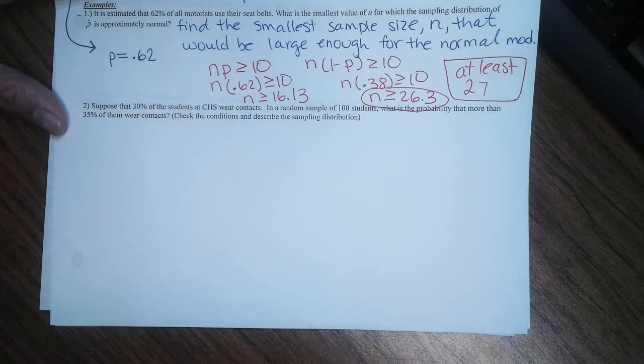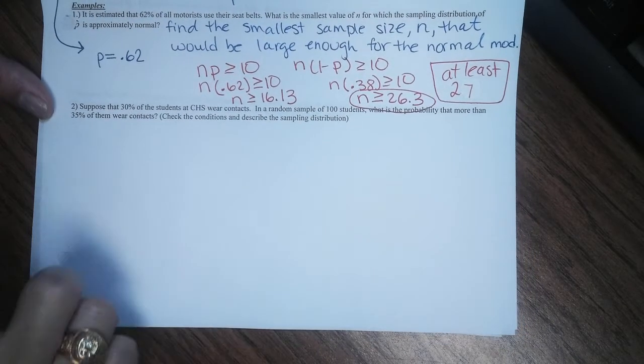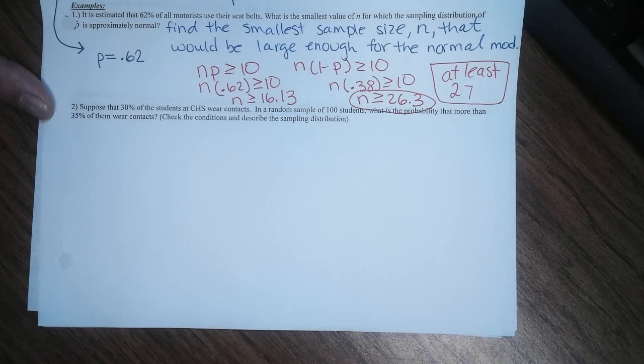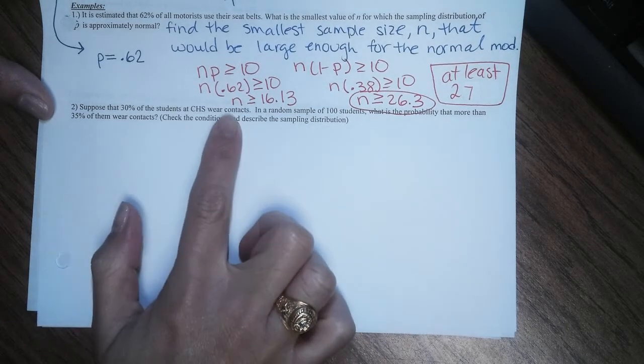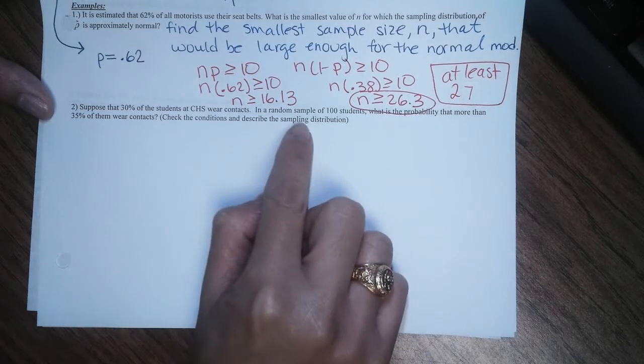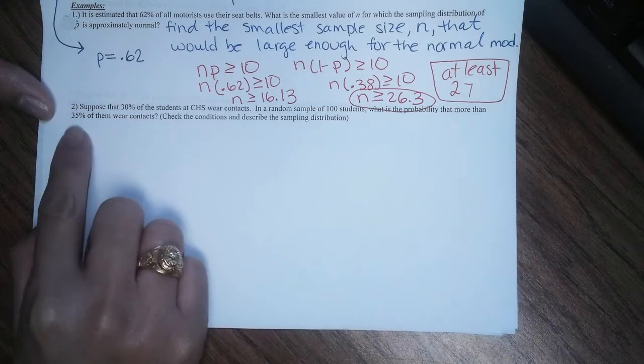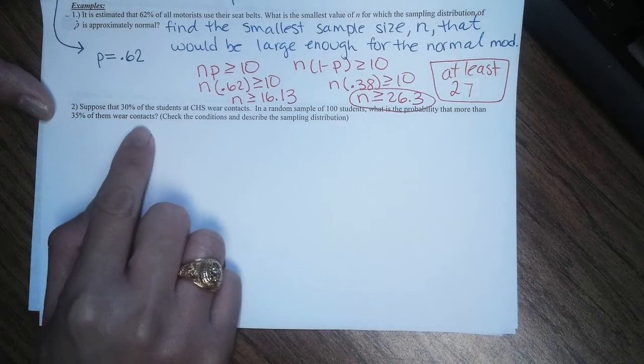So now let's do a full-on sampling distribution problem. Here they go. Number 2. Suppose that 30% of students at CHS wear contacts. I definitely think it's higher than that. But in a random sample of 100 students, what is the probability that more than 35% of them wear contacts?